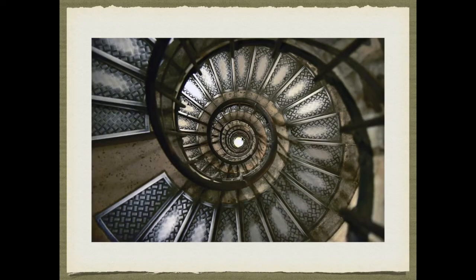This spiral staircase starts up at the top and it slowly spirals down from the central point, the top of the staircase.